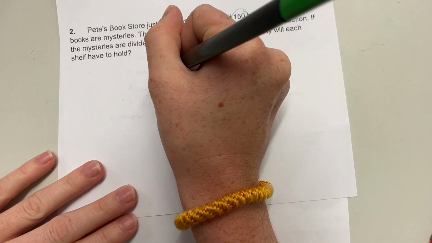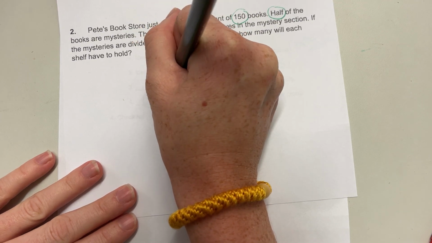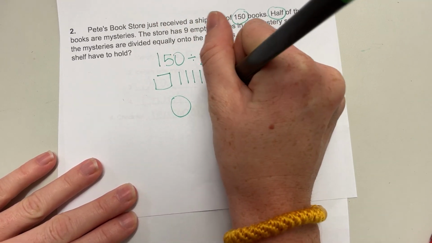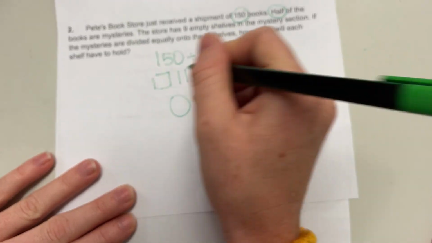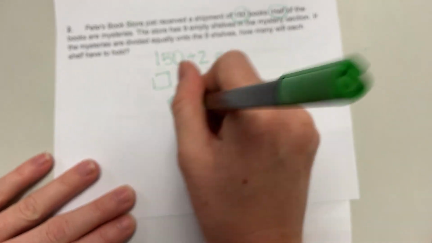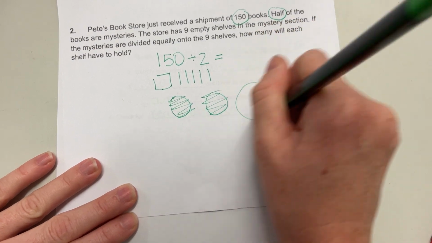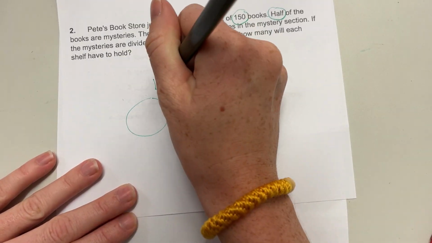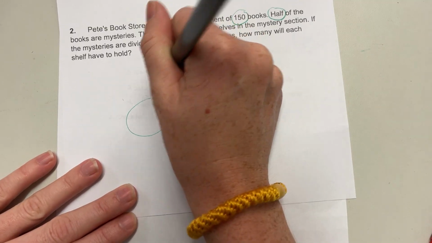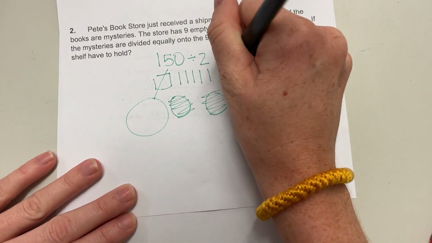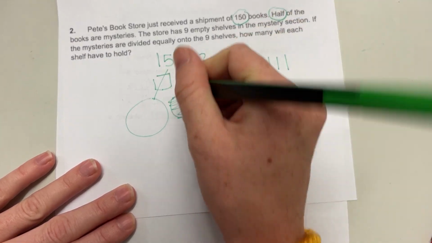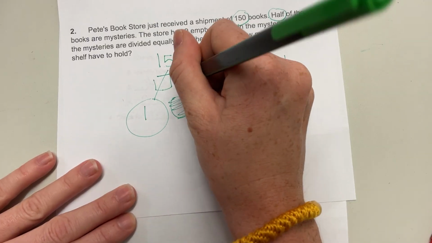So 150, so 100, 10, 20, 30, 40, 50. I'm going to split that into 2 circles, but I look and I see here, those are way too small of circles, sorry. I have 2 circles, but I look here and I don't even have enough to split into the 2, so I need to break that down. 10, 20, 30, 40, 50, 60, 70, 80, 90, 100. So now I can split them up.